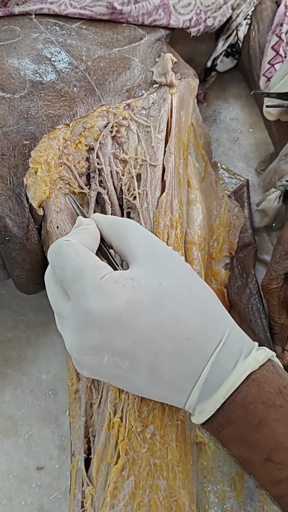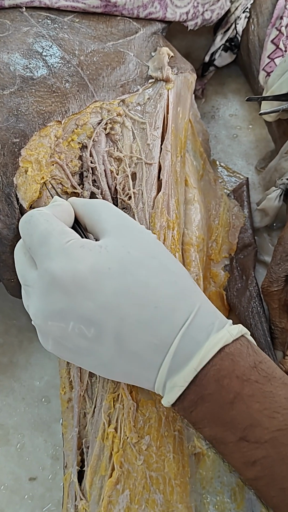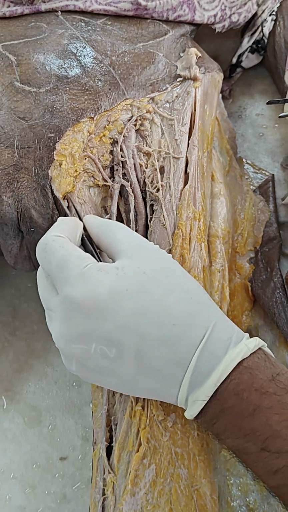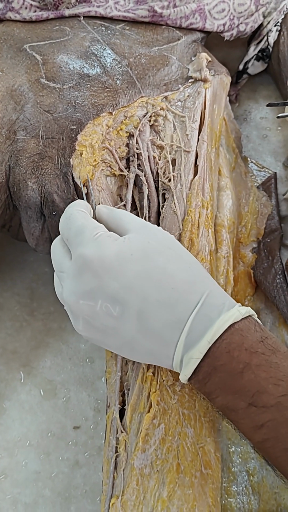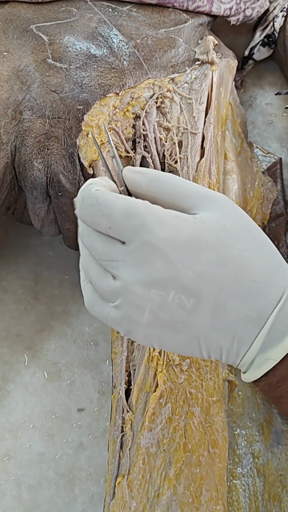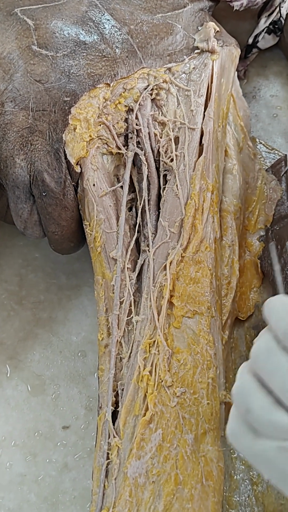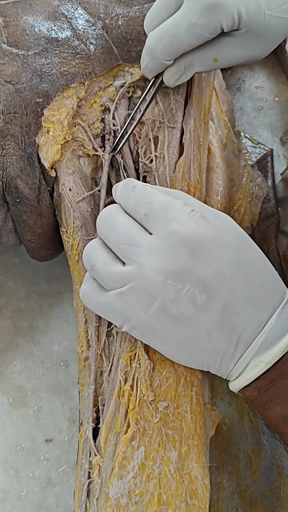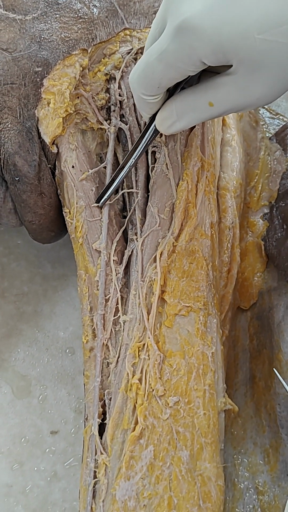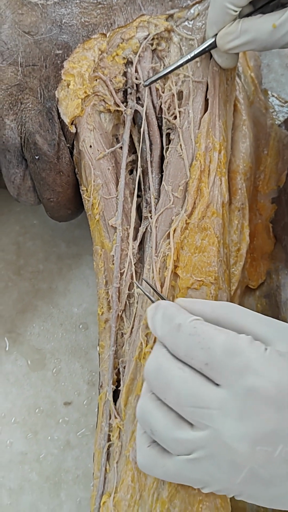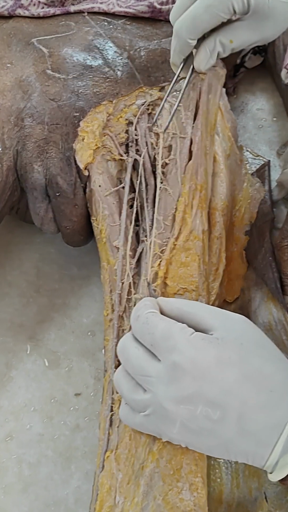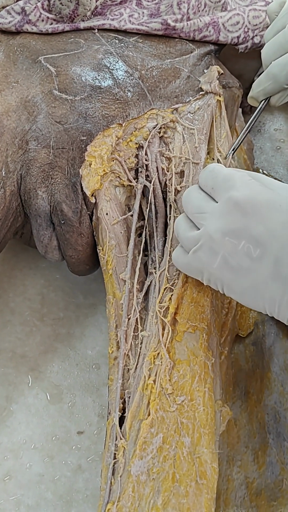I have not dissected here. There is the ilioinguinal nerve, which innervates the root of the genital organs, mainly the mons pubis, as well as the anterior one third of the scrotum, but I have not dissected it right now. So these three cutaneous nerves you will see here: the medial cutaneous nerve of the thigh, which divides into two branches, then the intermediate cutaneous nerve of the thigh, and this one is the lateral cutaneous nerve of the thigh.